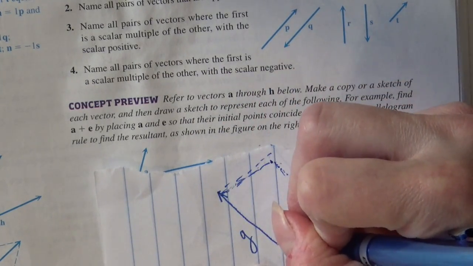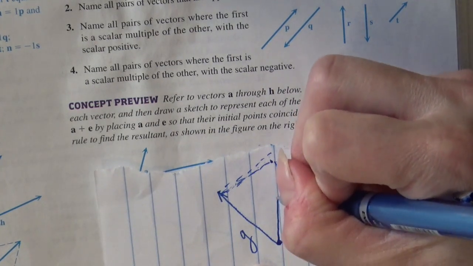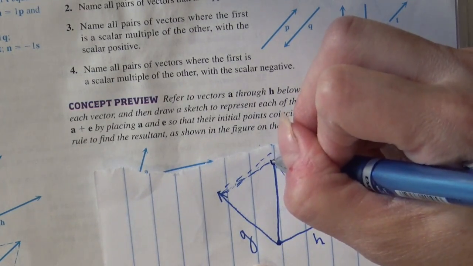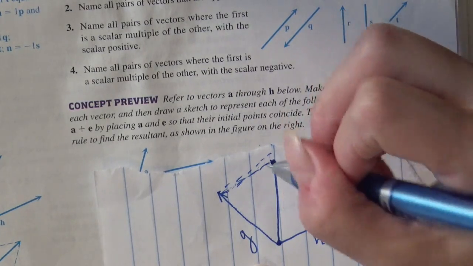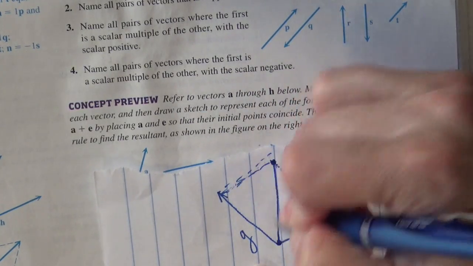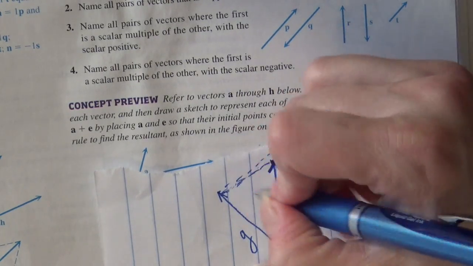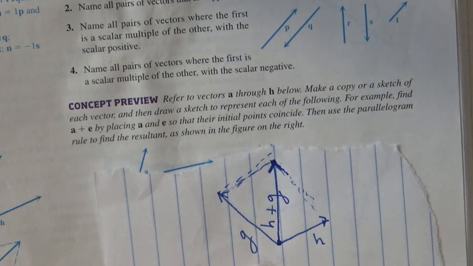The diagonal that goes from the terminal sides to the opposite vertex of the parallelogram creates the vector H plus G. So we put the arrow at the corner, and our new vector is H plus G. So that's all. That's how we geometrically show, that's how we draw vector addition.